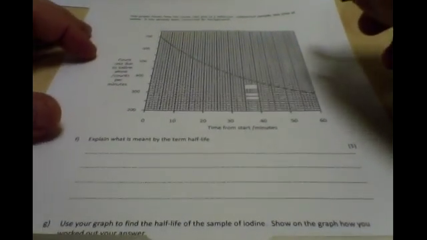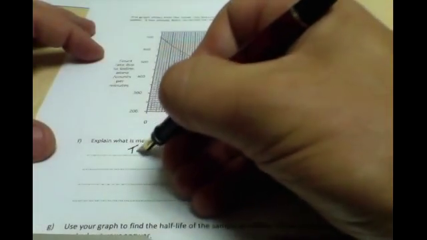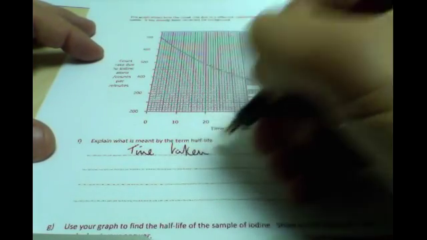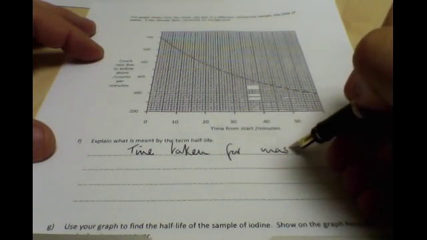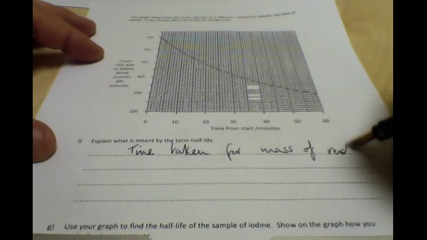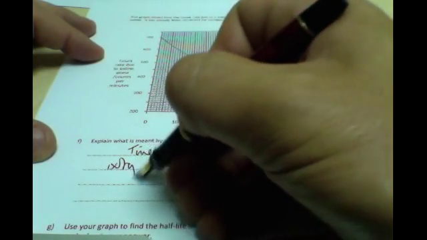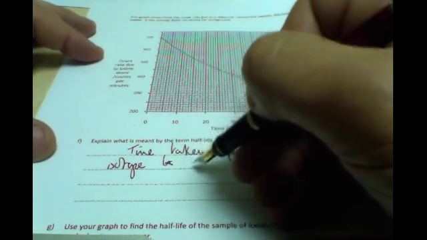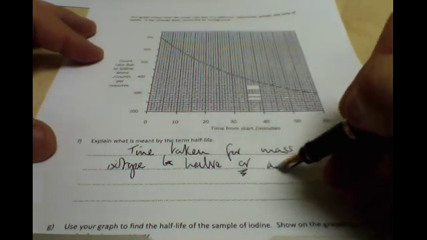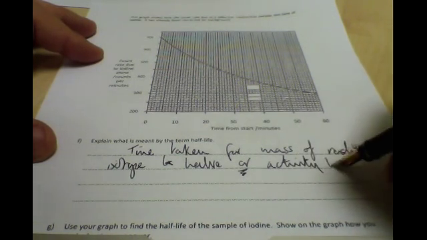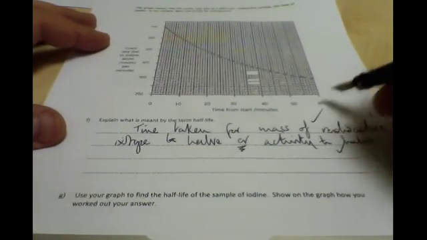Now we're on to an idea of half-life, showing how the count rate decreases over a period of time. Half-life is the time taken for the mass of radioactive isotope to halve, or the activity to halve. Good. One or the other.